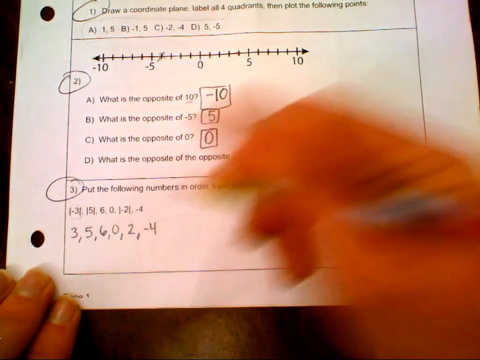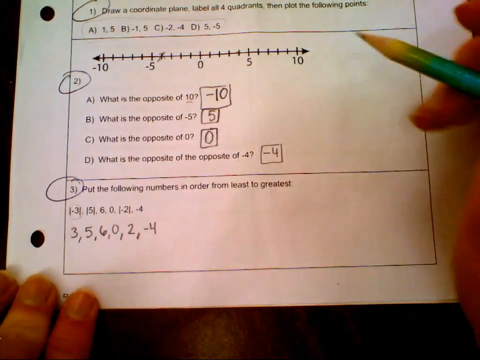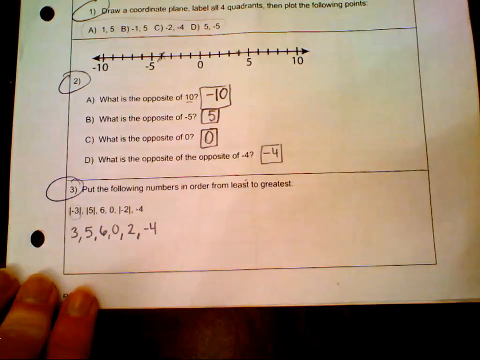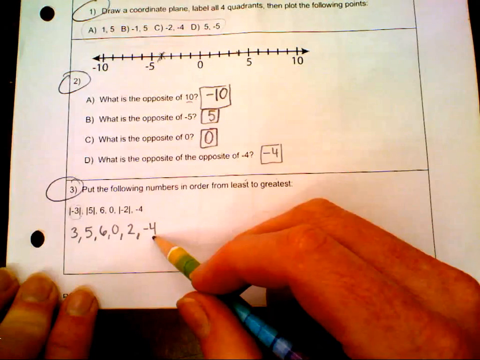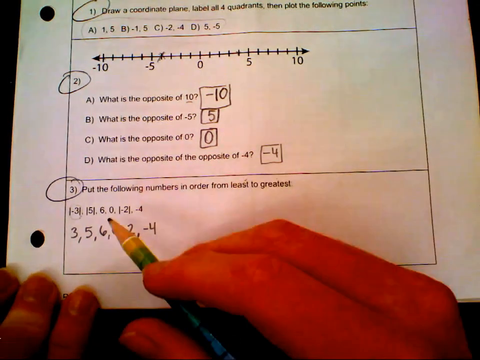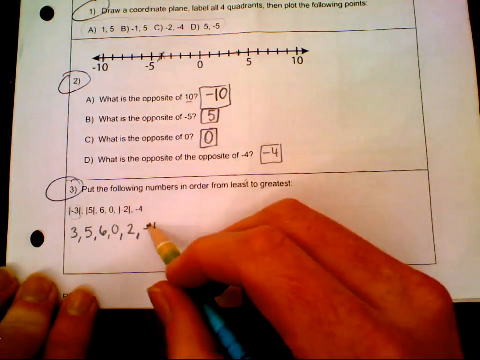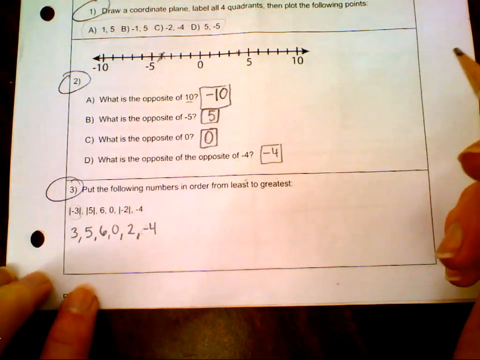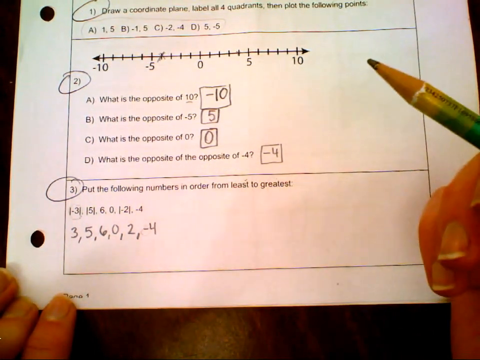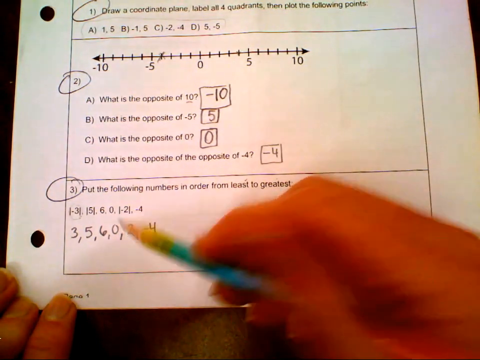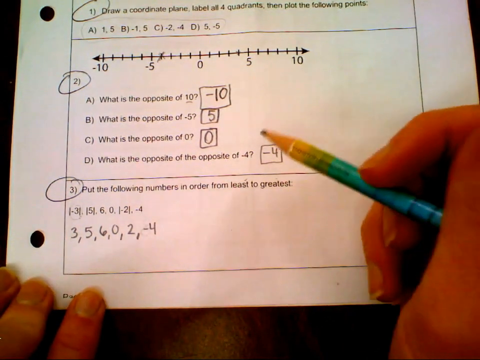Now, I have to write these numbers in order from least to greatest. So the smallest value. This can be tricky because we might see a number like 4 and think, oh, that's bigger than 2, that's bigger than 0. But the negative sign tells me otherwise. This is like saying, I have negative $4, or I owe someone $4. That is a lot less than having $2. And again, I can use the number line to help me.